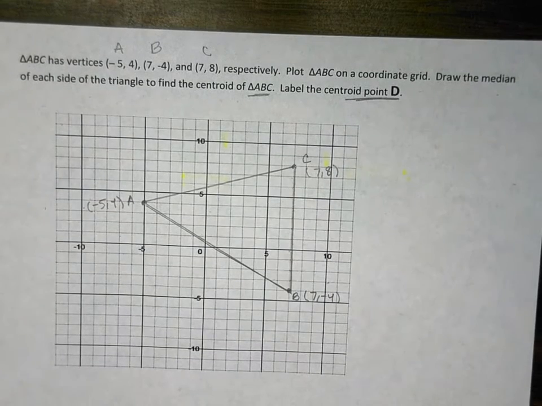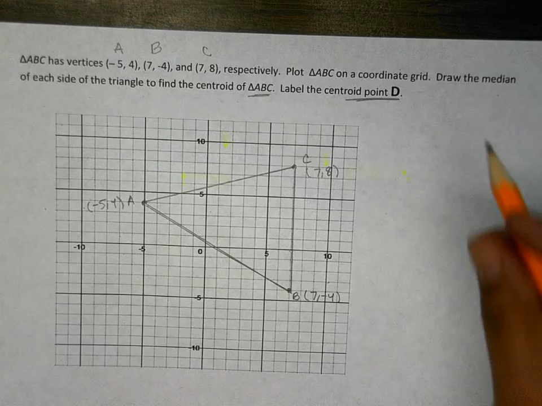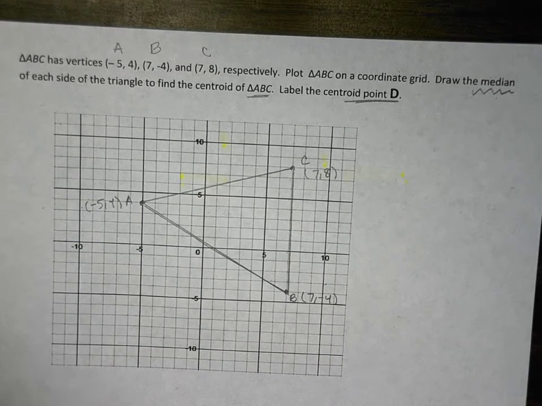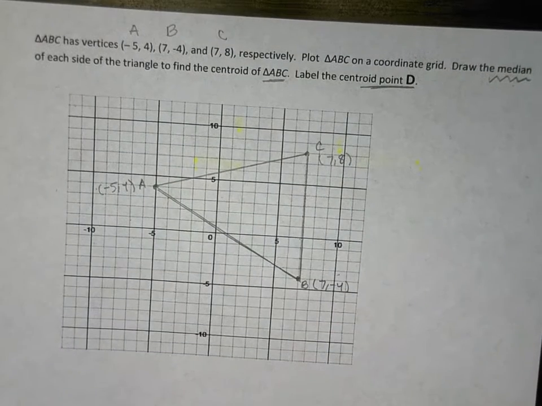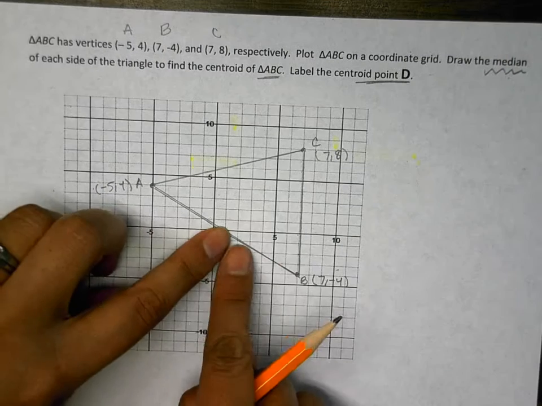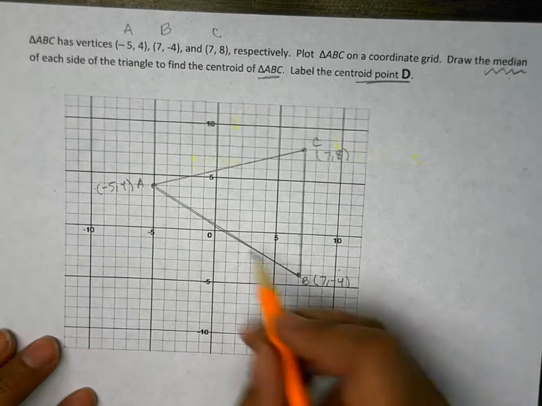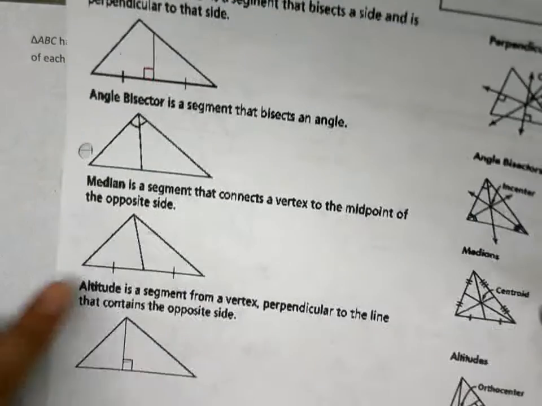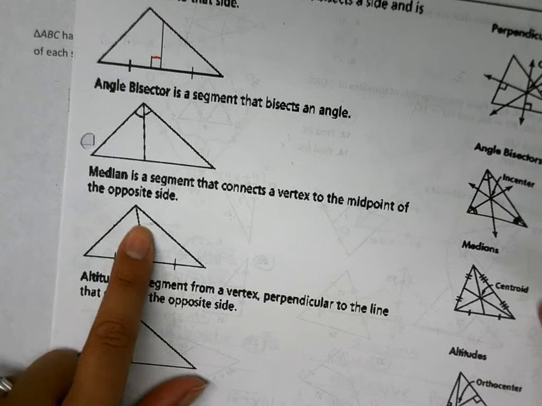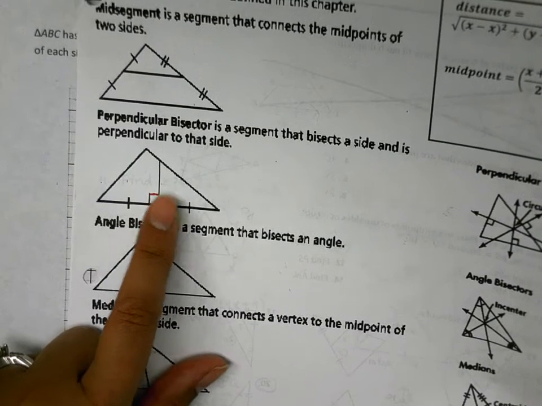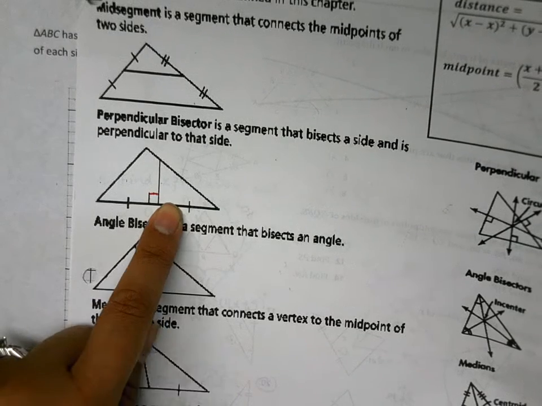Okay, what is a median? You guys have to think back. Don't look back at the notes, just think. Medians. Do you guys remember what the medians do? Okay, it's the middle of each line. And does it go straight up perpendicular, or does it connect to the vertex? Vertex. It cuts the line in half, and it goes to the vertex. How do you know it doesn't go straight up? Because if it went straight up perpendicular, it's called the perpendicular bisector. And it's not perpendicular, it's just the median.